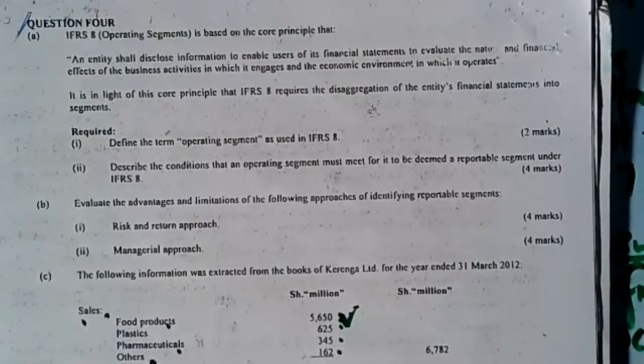So Roman 2, they were talking about: describe the conditions that an operating segment must meet for it to be deemed a reportable segment under IFRS 8. In order for an entity to be a reportable segment, what you need to understand is that we have 3 points under that. So I think you can note this down. A reportable segment refers to any component of a business that contributes at least 10% of the segment revenue.